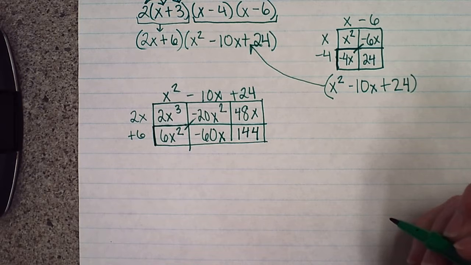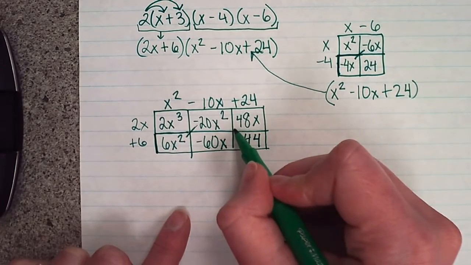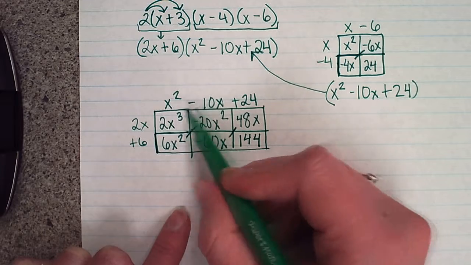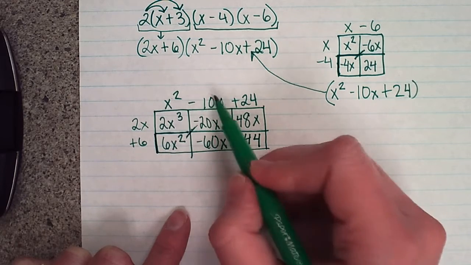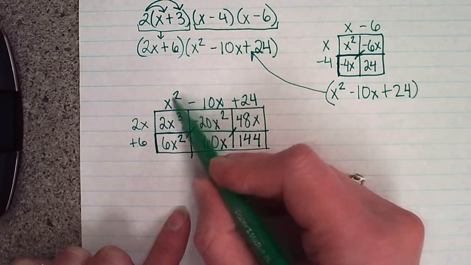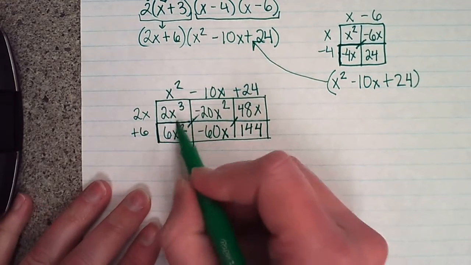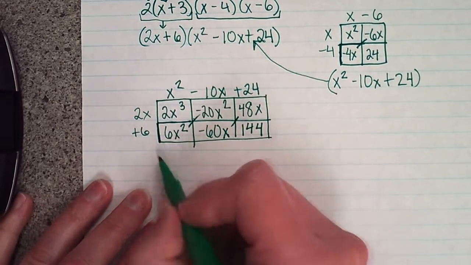So now I need to combine my like terms to get that standard form. You can see there on the diagonals in this case, if we skip a term, like if it was x to the third, then just x and the constant, and we didn't have an x squared, you might have to do a little bit more matching up. Just remember it's like terms. So 2x to the third, there's no other x to the thirds.